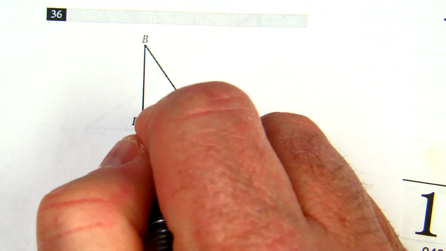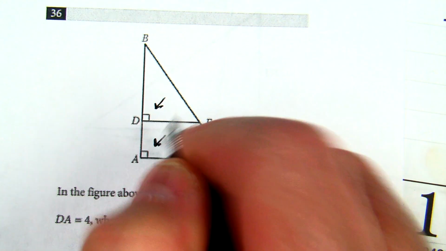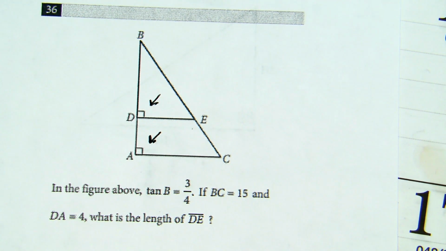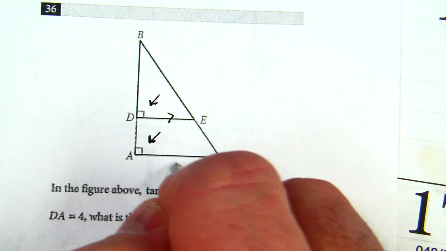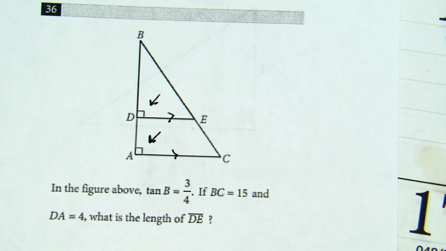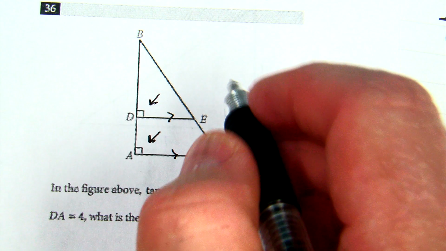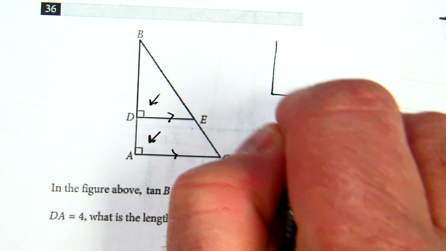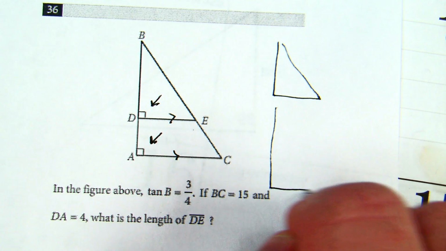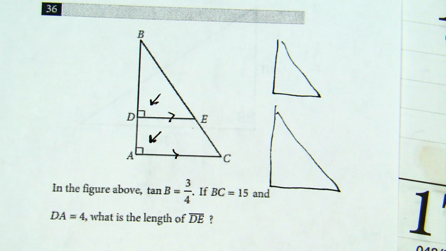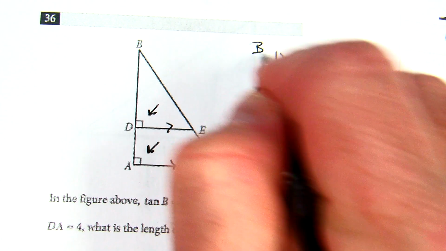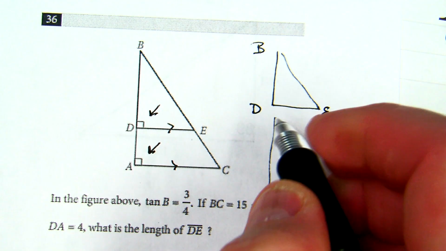So number one, identify the right angles. Those are right angles, so they are congruent. They're corresponding angles from earlier in the year, so that tells you that those two triangles are similar. Those two lines are parallel. So you should have a parallel line, you know the triangles are similar. If it's easier for you, draw them out separately. This would be triangle BDE, and this would be triangle BAC.